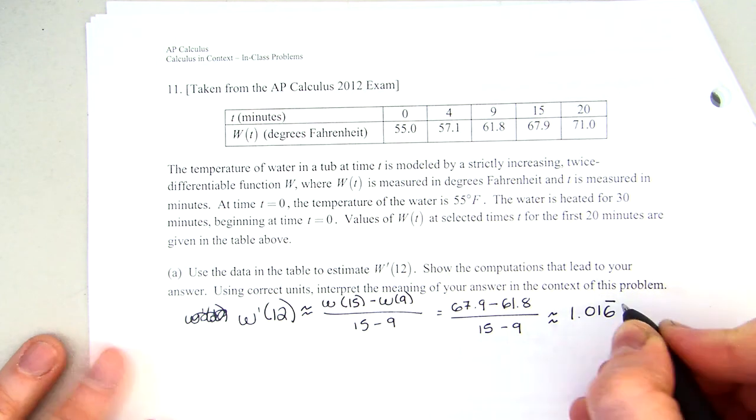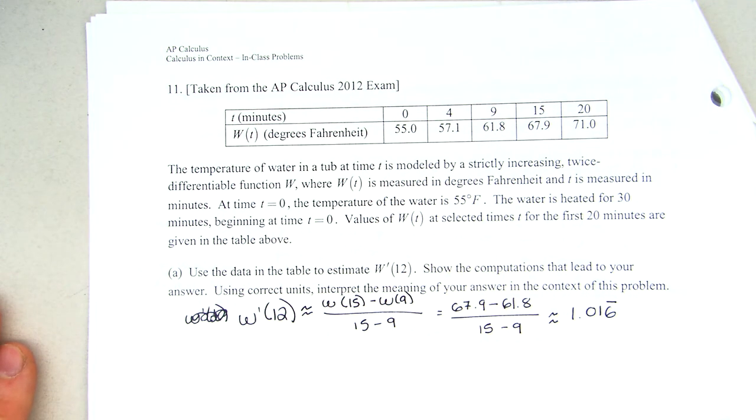Maybe 1.06 repeating. What does this mean? Hands, if you can tell me what this means. 1, 2. Only 2 people know what's going on. 3. Ethan, go for it. Every minute, the temperature is increasing by 1.01 Fahrenheit. So it's the rate of change of the temperature when specifically, not at every minute, but at one particular.